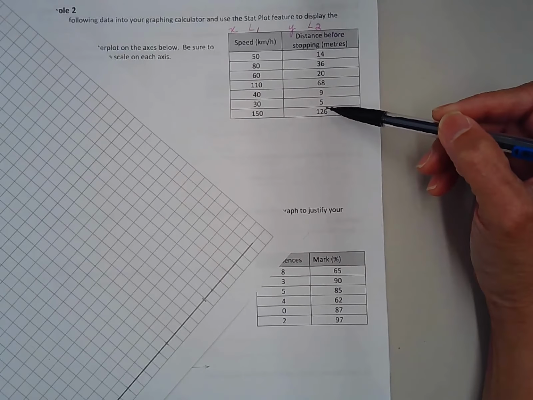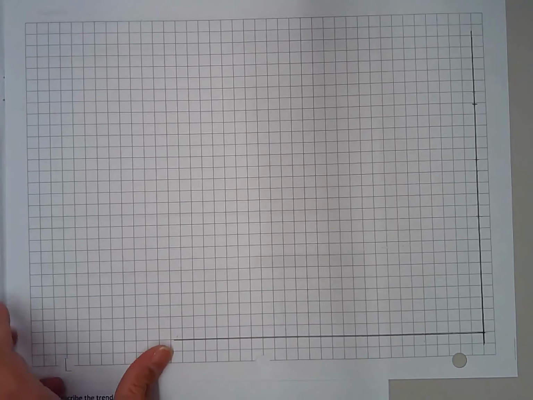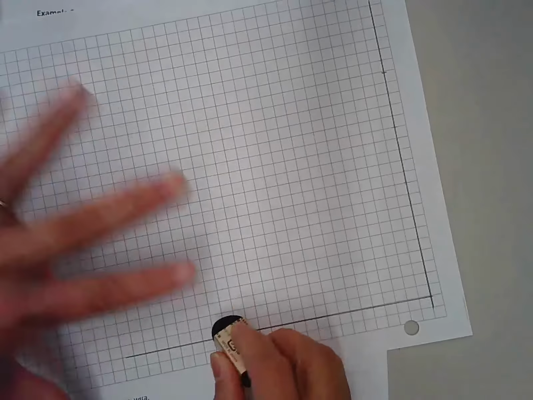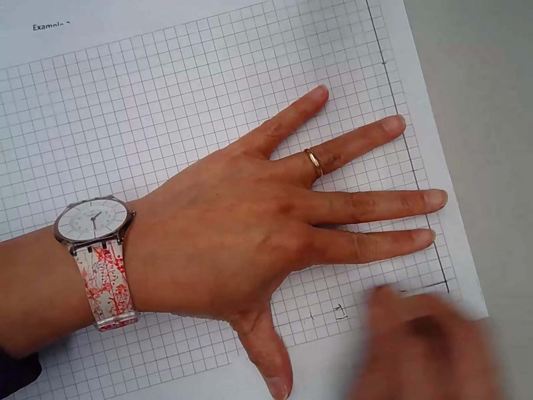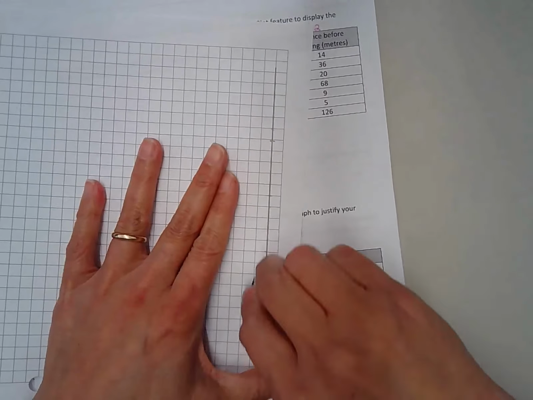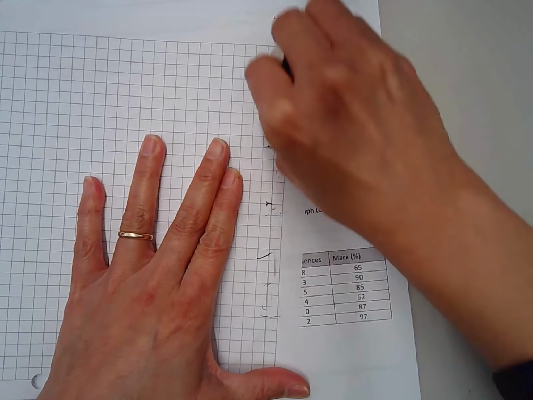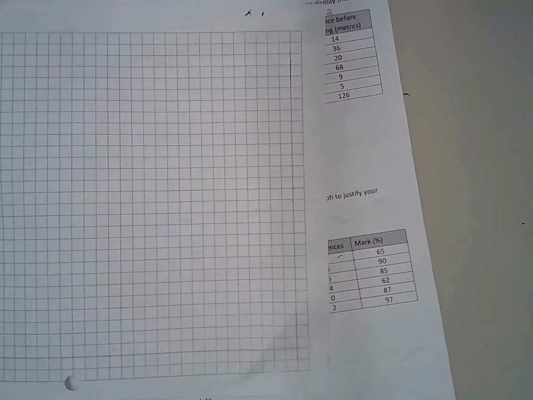Is that okay? Yeah, so what we're going to do is put our graph horizontal, the long side down. So don't just jump right in and think, oh yeah, I'm going to graph it. There's some planning to think about. I should have flipped it.